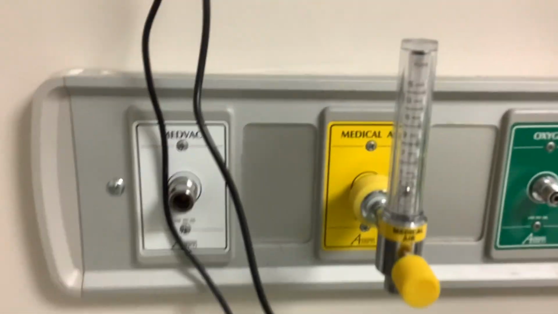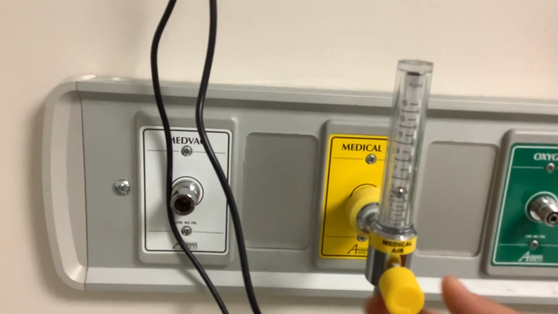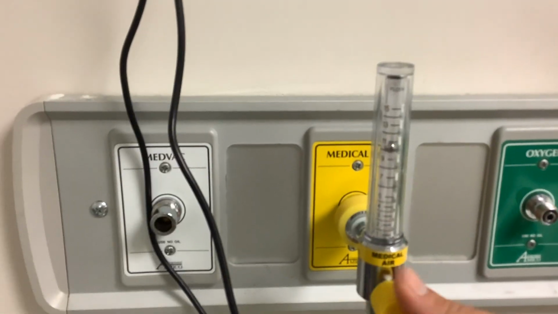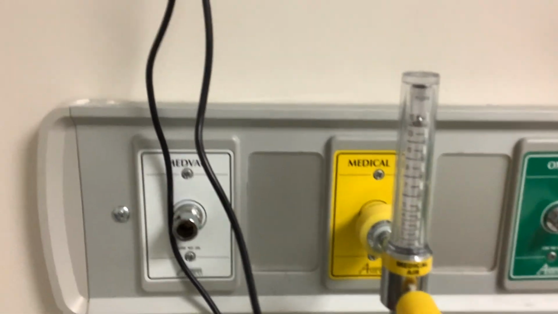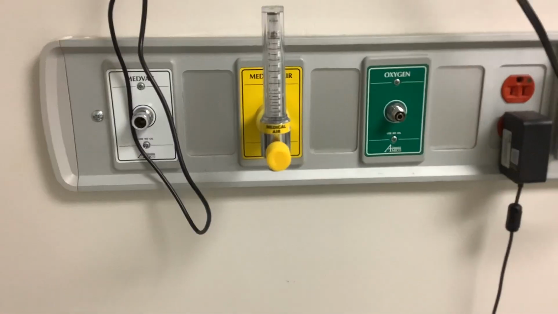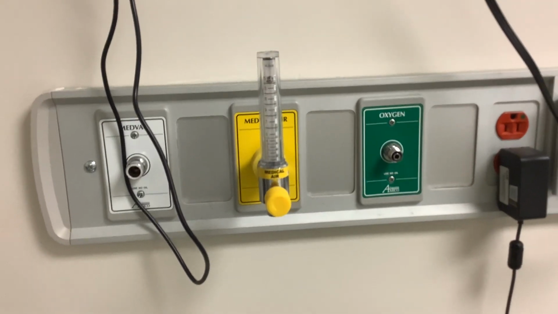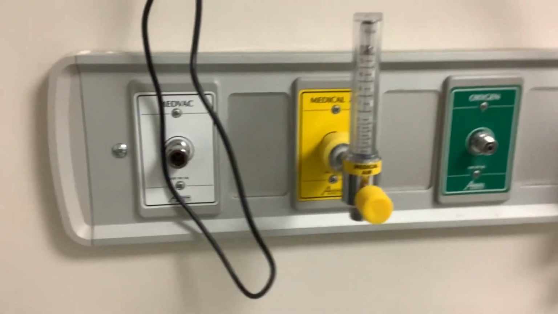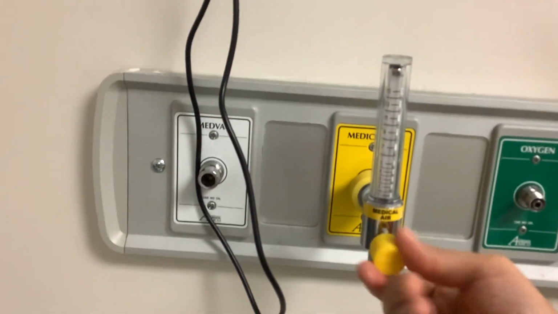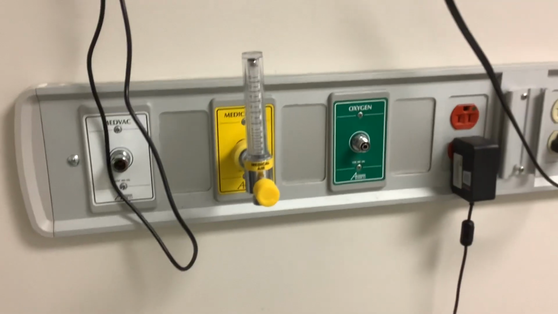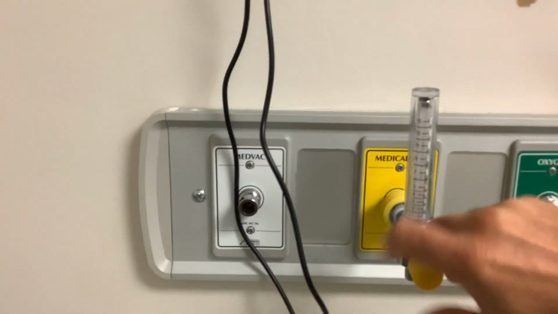This flow meter is calibrated to provide a liter flow of up to 15 liters per minute. So I'm going to turn it up to 15 and let you hear that. Now, if this is up to 15 liters per minute, is that flow meter capable of delivering more flow than 15 liters per minute? It's only calibrated for you to measure that, but yes, it certainly can deliver more flow than 15 liters per minute. So if I were to turn this up, that's what you hear coming from the flow meter.